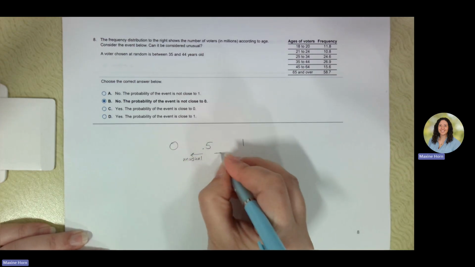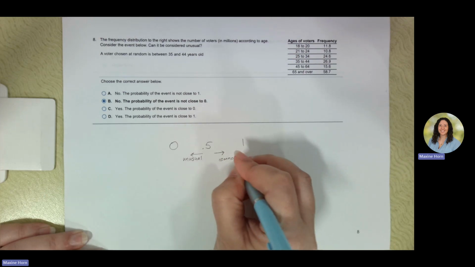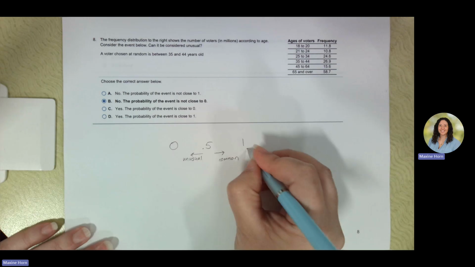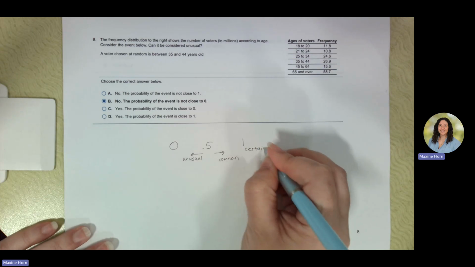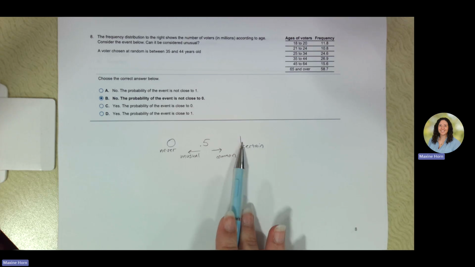The closer you get to 1, the more common something is, because if it's at 1, it's certain to happen, and if it's at 0, it's impossible. As you head towards 1, it's common. As you head towards 0, it's unusual.